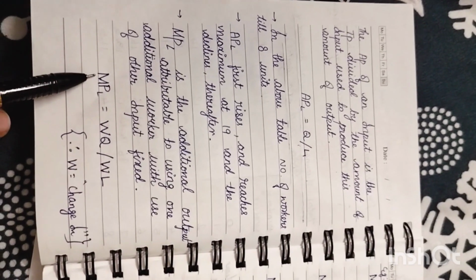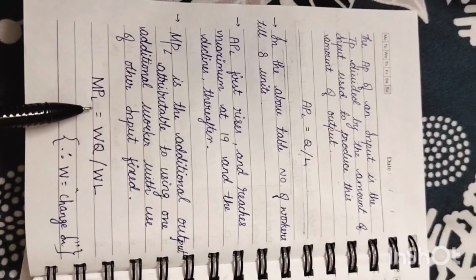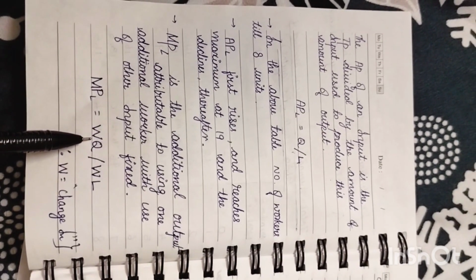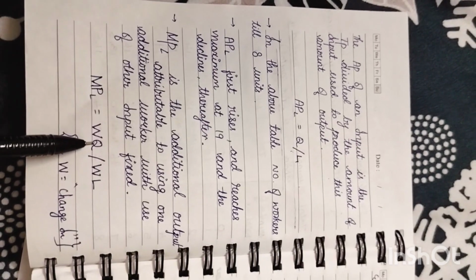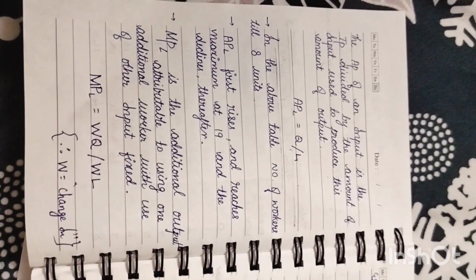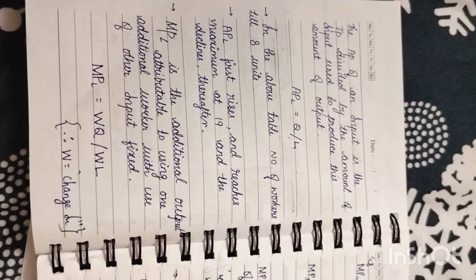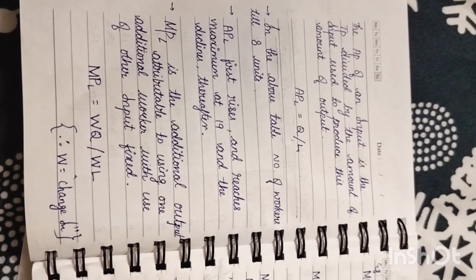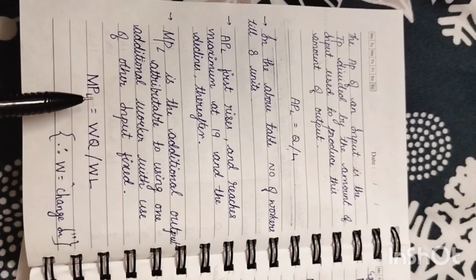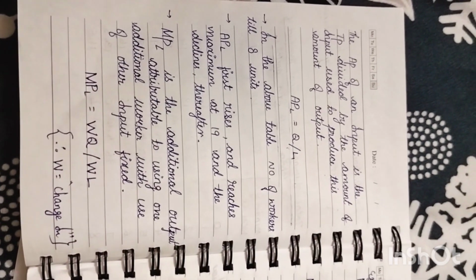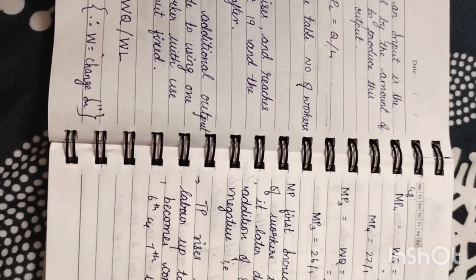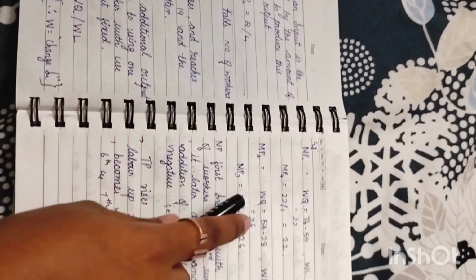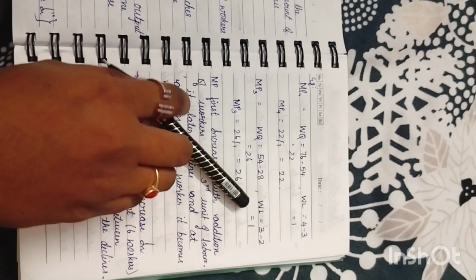That is, we will get additional output when we use change in quantity divided by change in labor. So when we use additional labor with additional quantity, we will get additional output. For example, using this formula, I have given some examples.